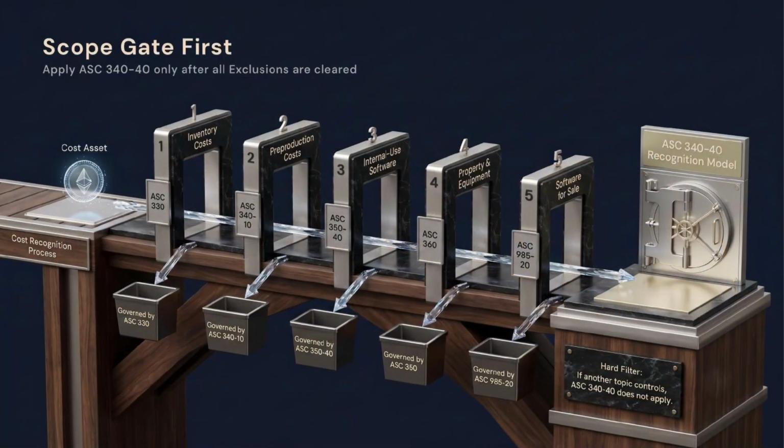Before applying ASC 340, we must pass the scope gate. This topic is not the first answer for every contract-related cost. If the cost is inventory, ASC 330 may control. If it is pre-production tooling or design under a long-term supply arrangement, ASC 340-10 may control.